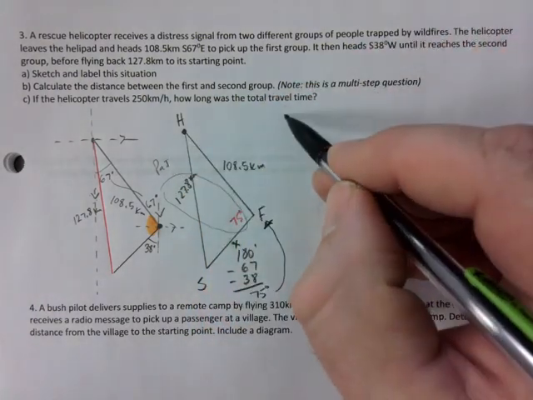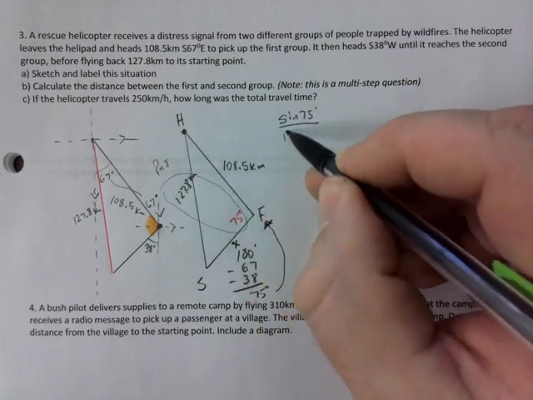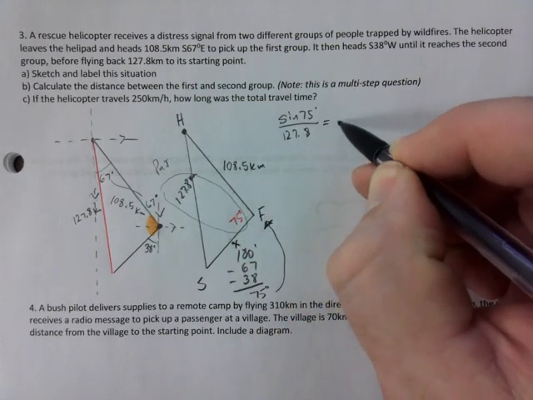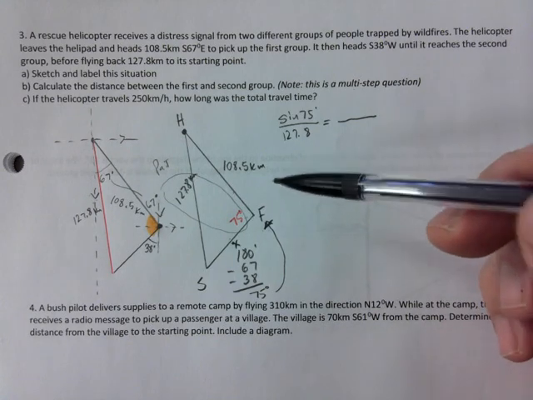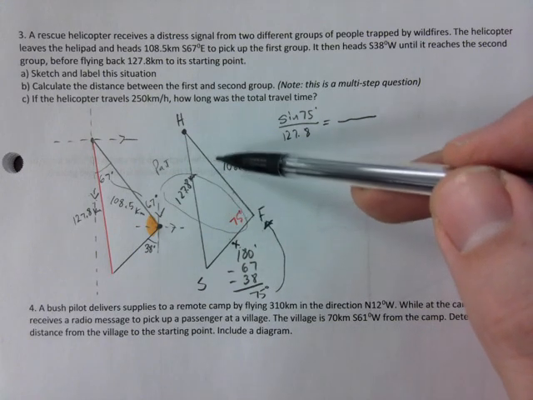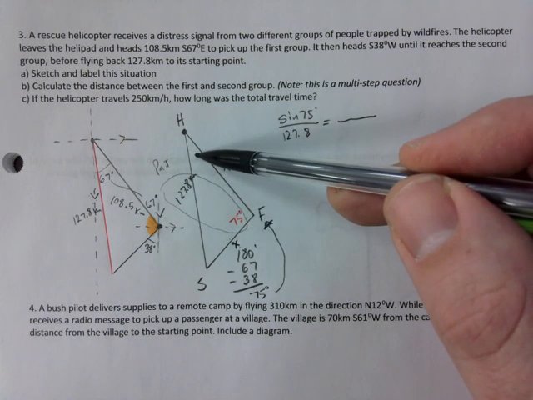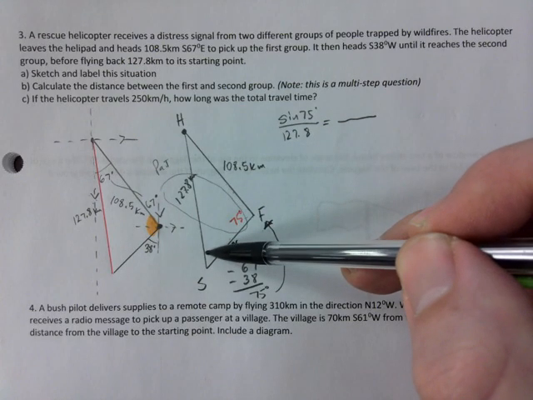So we use sine law. Sine of 75 degrees over 127.8 is equal to, what is it that I can find at this point? To find the side I require, I need this angle, which I do not have. But I do have this side, which allows me to solve for that angle. So let's just go for it.